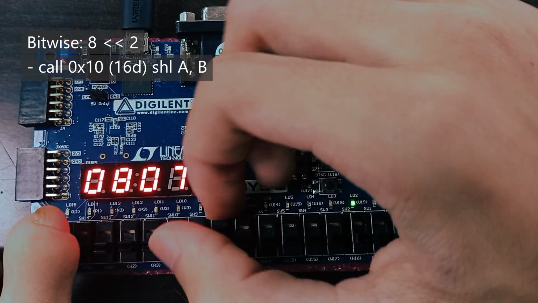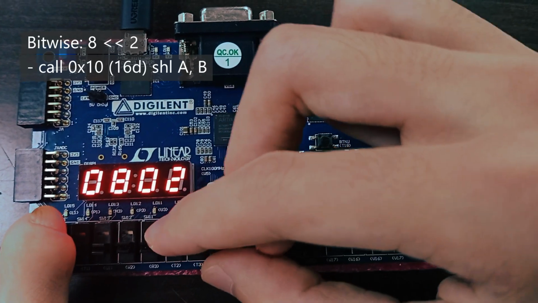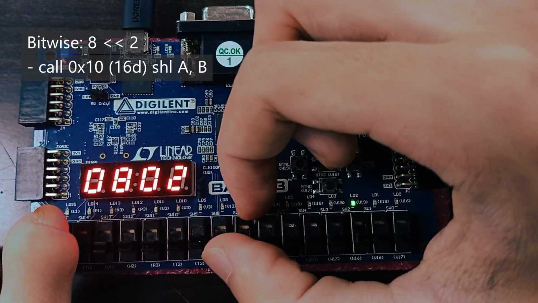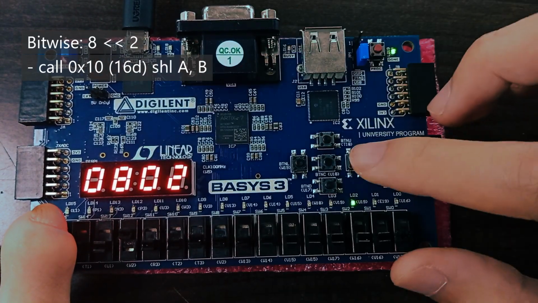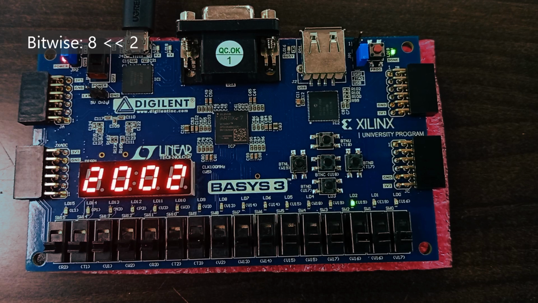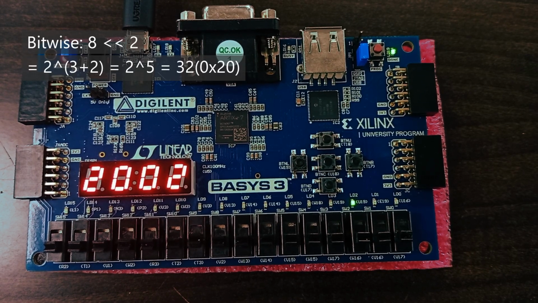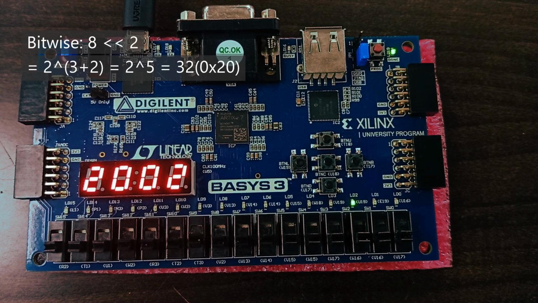We want to shift by 2, so let's set B to 2. And we'll call the shift left instruction, which is 16. So what we did is that we shifted the number 8 to the left twice. And when you shift something to the left twice, you're technically multiplying it by 4. So we've turned 2 to the power of 3, which is 8, into 2 to the power of 5, which is 32.